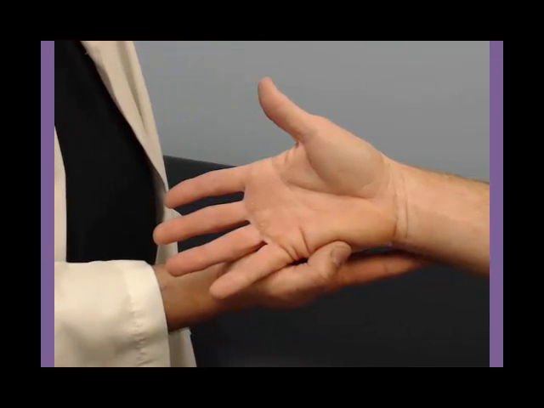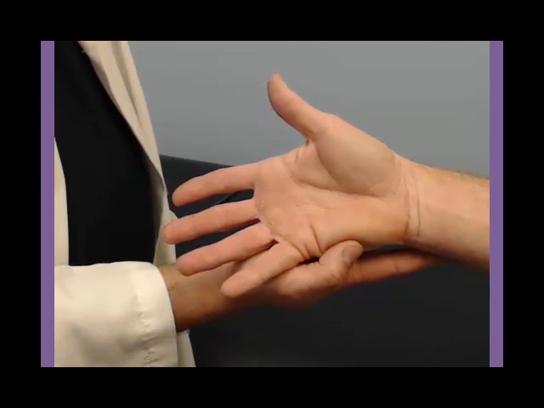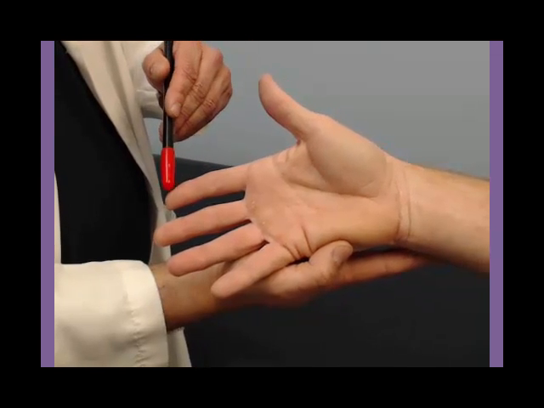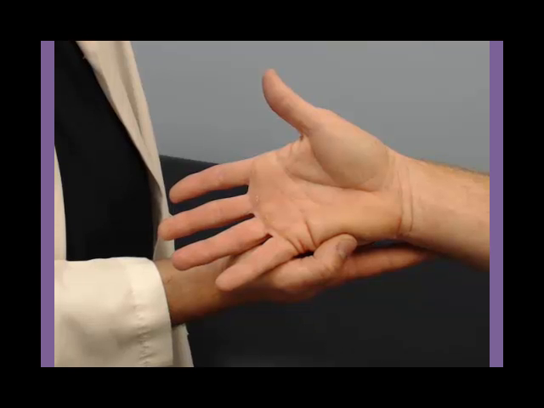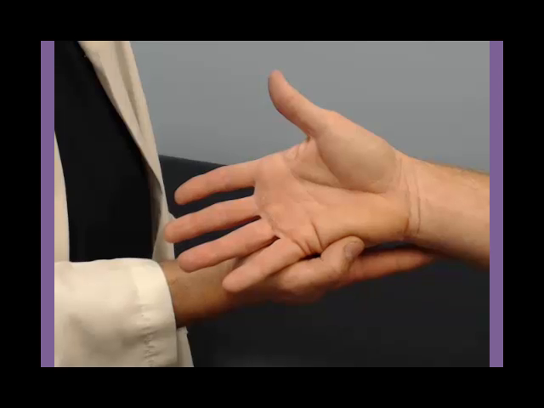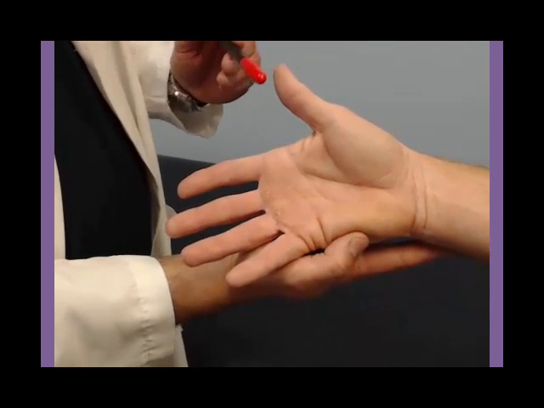A second part is the specific phalanx. Example, a proximal phalanx, a middle phalanx, or a distal phalanx. And lastly, you will have to be specific to a particular digit. Example, digit 1, digit 2, 3, 4, or 5.